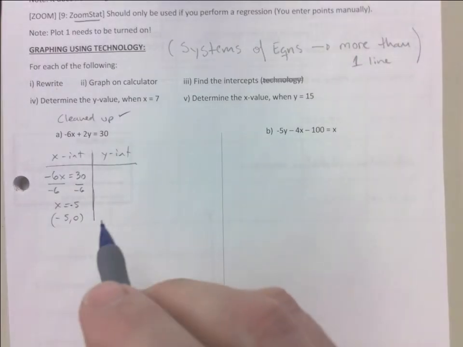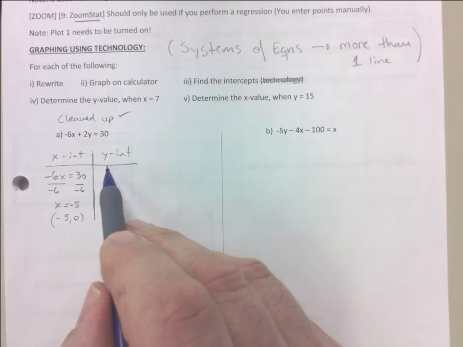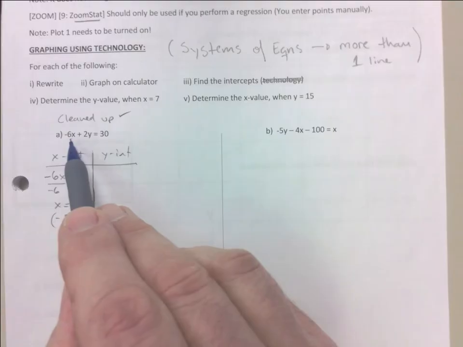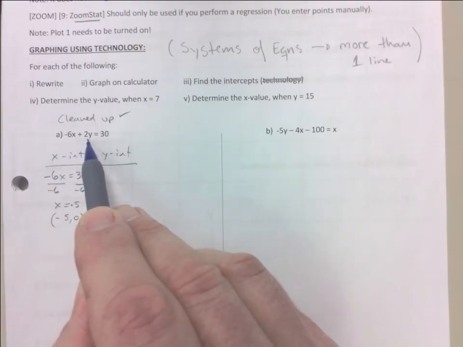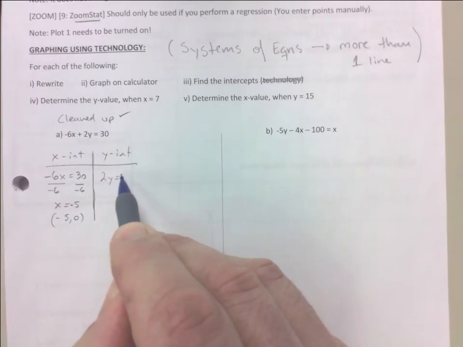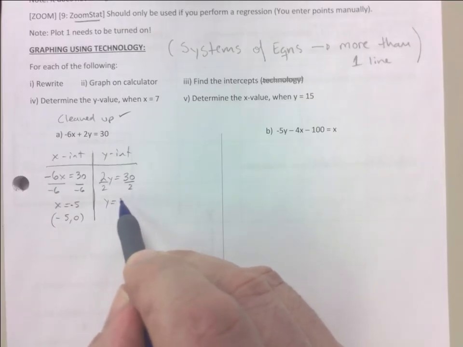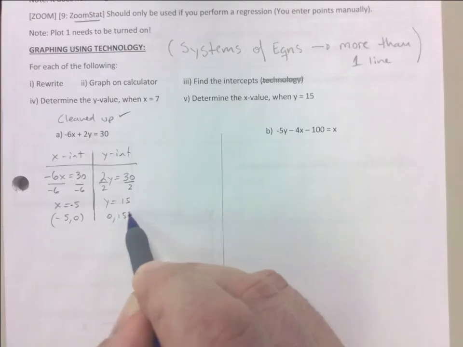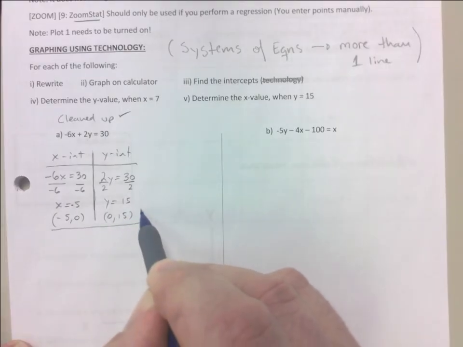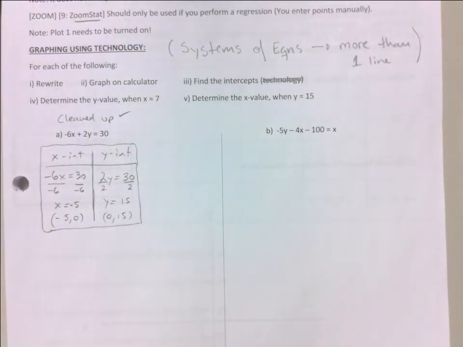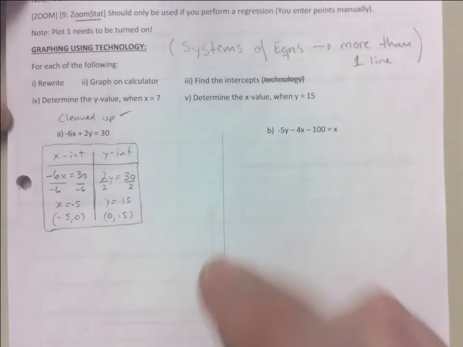The same thing for the y-intercept. When you're figuring out the y-intercept, x is turning into 0, okay? So this whole negative 6x is 0, it's gone. So you're just left with 2y is equal to 30. You divide both sides by 2. Y is equal to 15. And in this case, they're both round numbers, which is not always going to be the case. You're going to have decimals in many cases, and that is fine. Okay. So these are the intercepts.